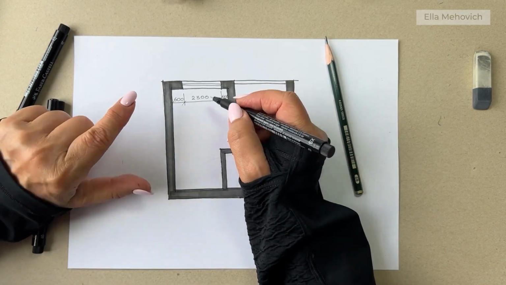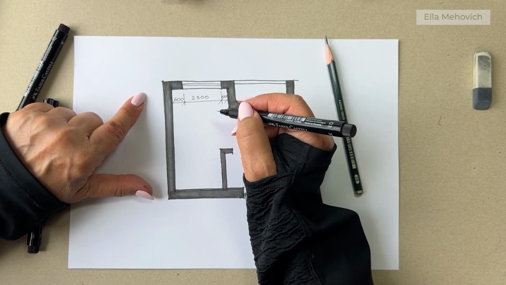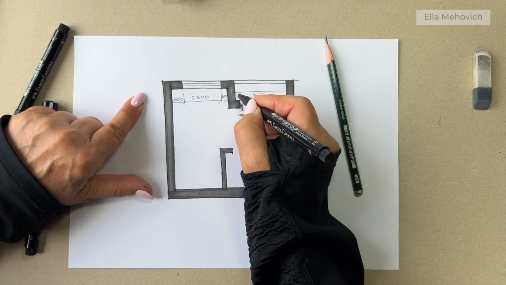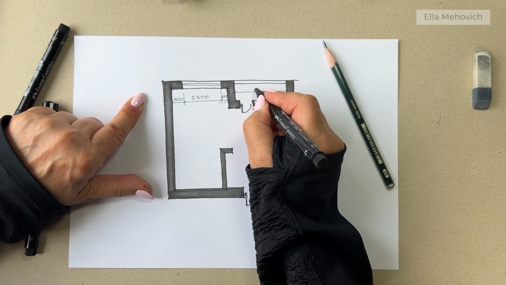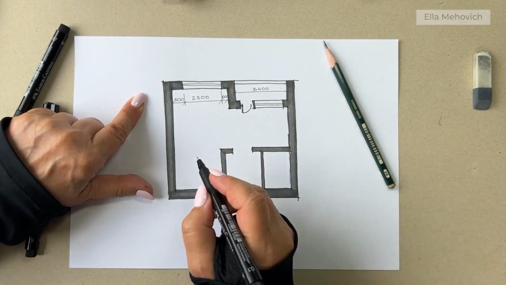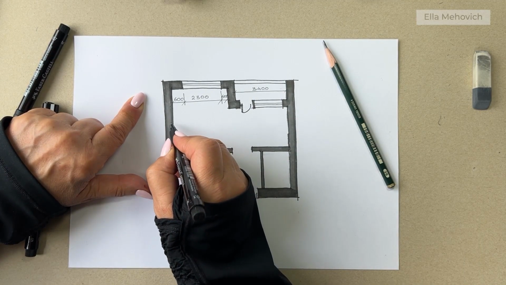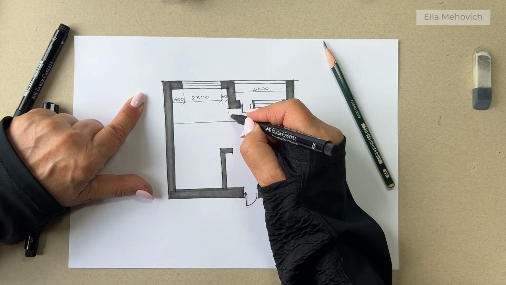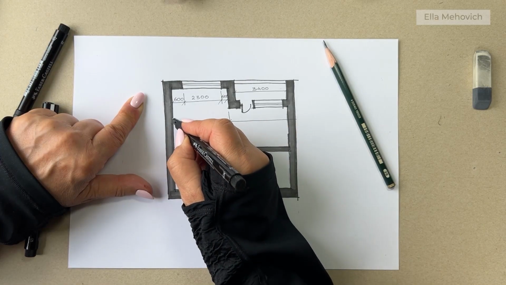You can also measure it using a tape measure or with a laser distance meter. I am using a laser distance meter. I will carefully measure the length of the loggia and record this measurement in millimeters. Of course, it's best to make a detailed measurement drawing with two people. One person takes the measurements and the other records them in an organized way. This way, it goes faster.